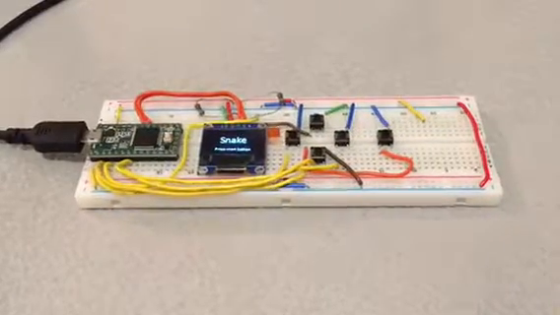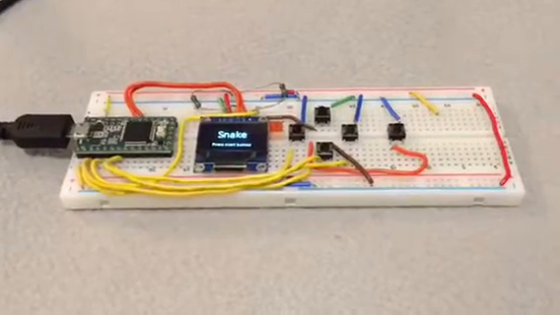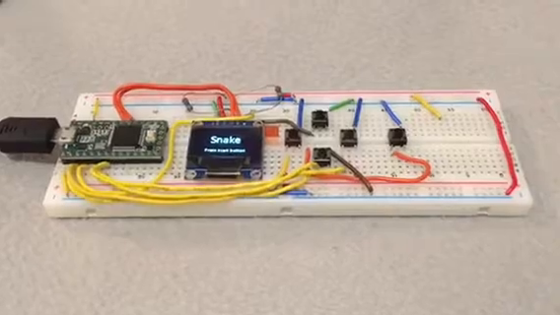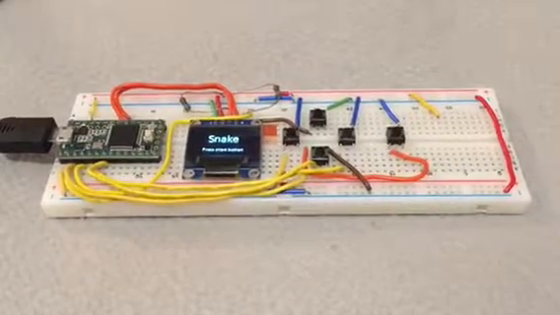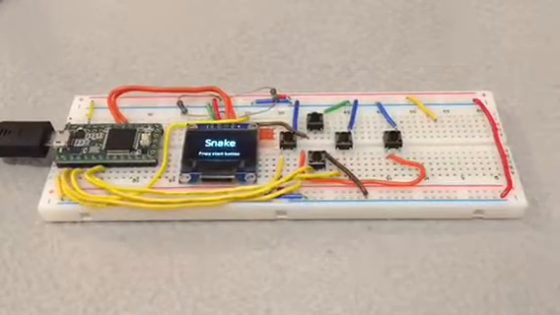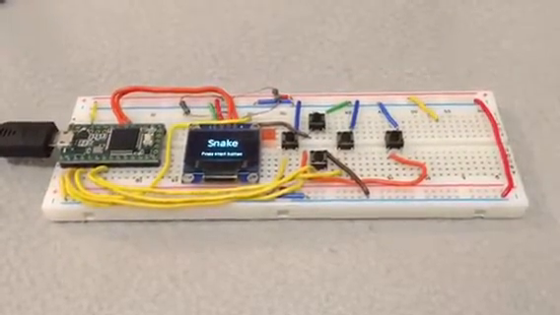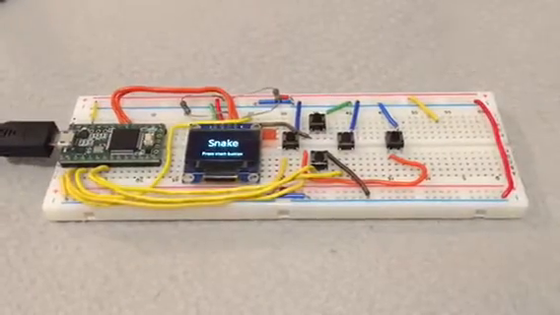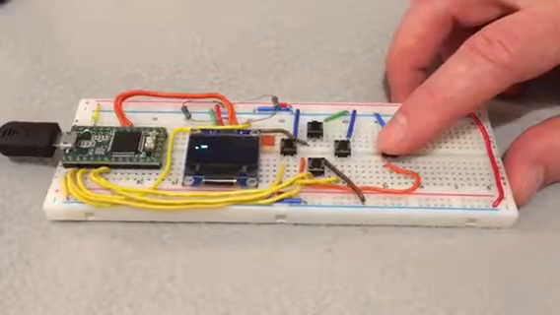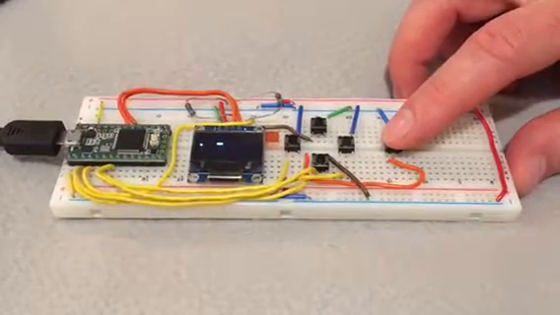Here we go. When the game is powered up for the first time, it shows the snake start screen, as you can see, and the user interface text: press start button. So I'm pressing the start button, and a small snake starts moving.